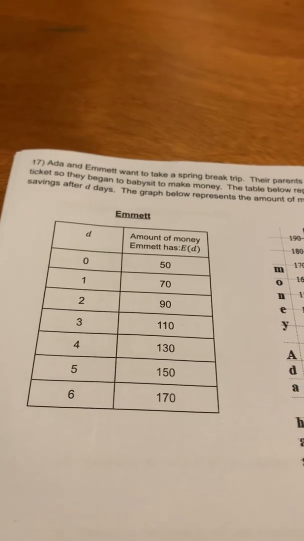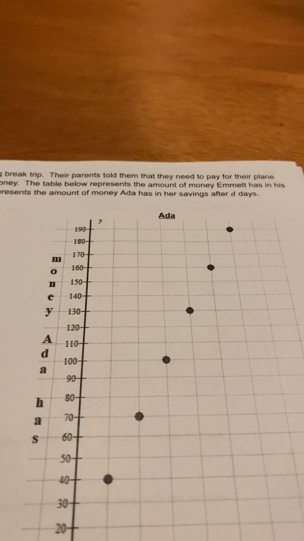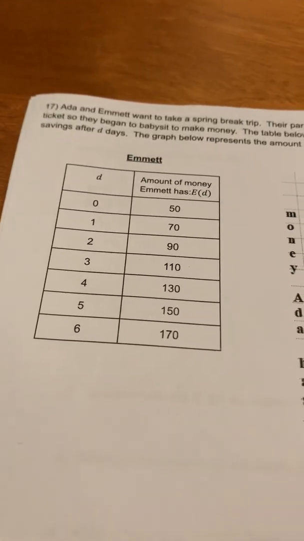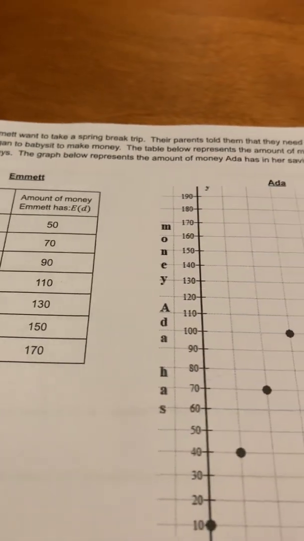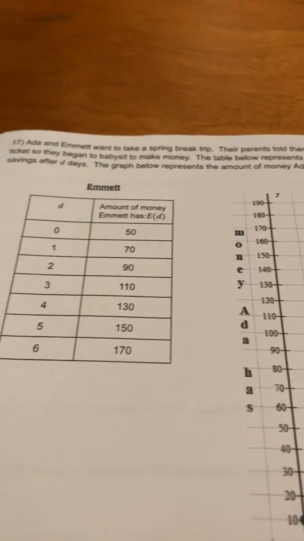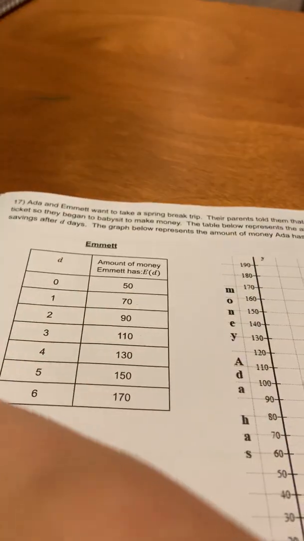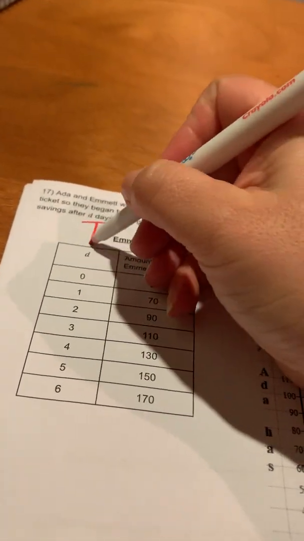Ada and Emmett want to take a spring break trip. Their parents told them that they need to pay for their plane ticket, so they began to babysit to make money. The table below represents the amount of money Emmett has in his savings after D days. All right, so D is the number of days, and that's also what we have here.